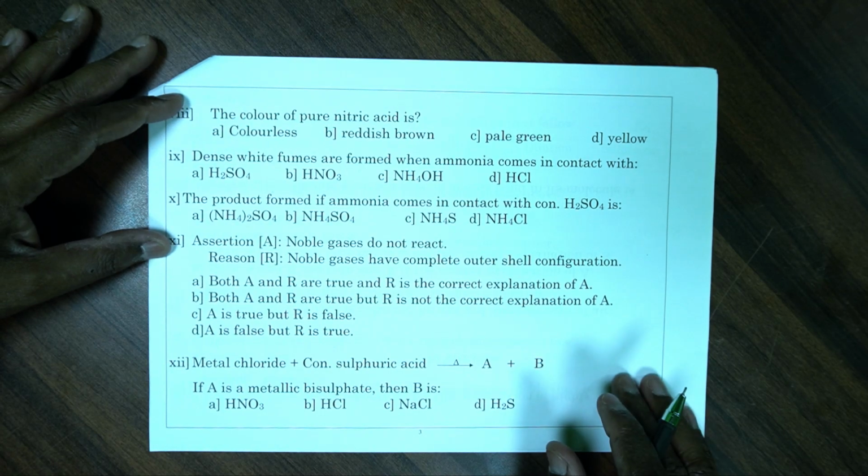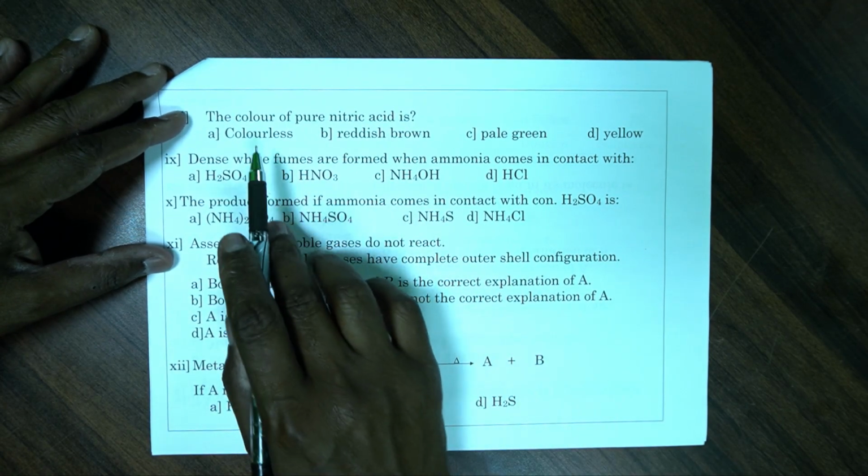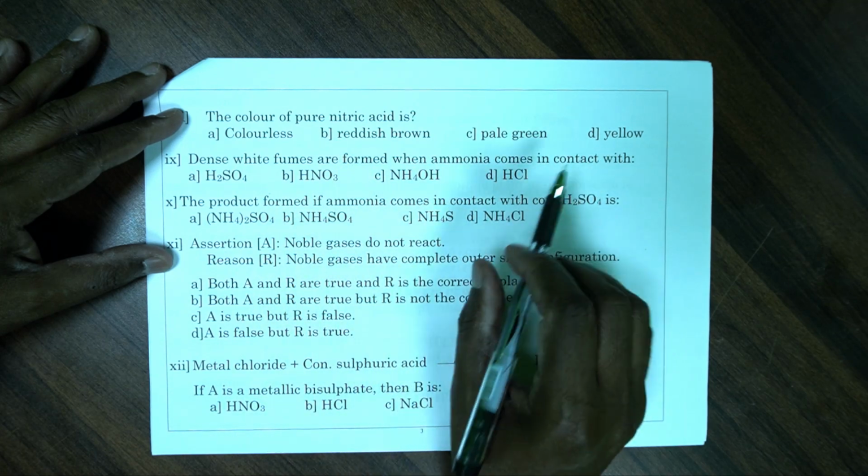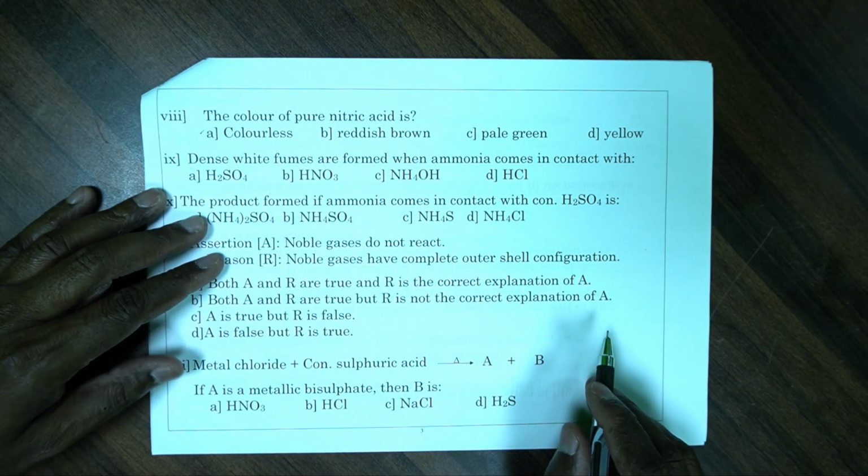Question 8. The color of pure nitric acid is, what is the color? Colorless, reddish brown, pale green, yellow. The correct option is A. It is colorless. Nitric acid will turn yellow on standing.